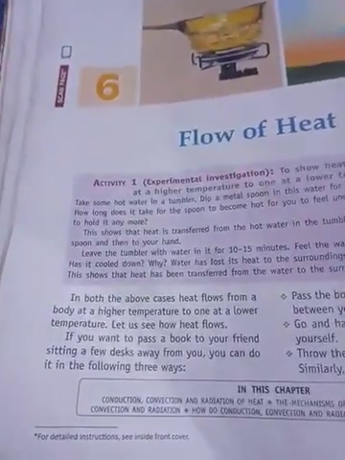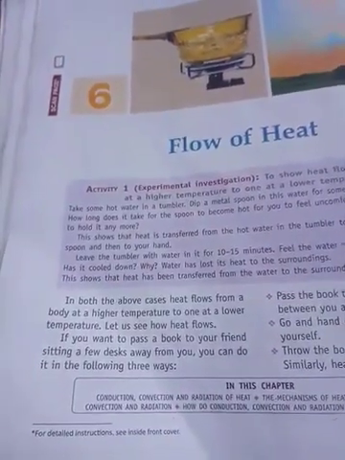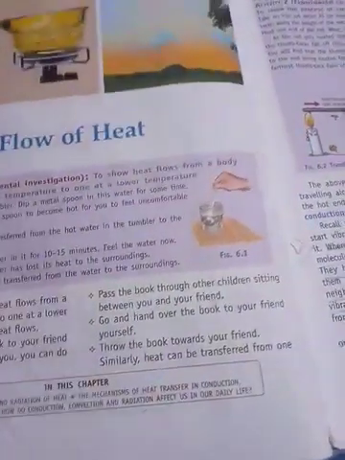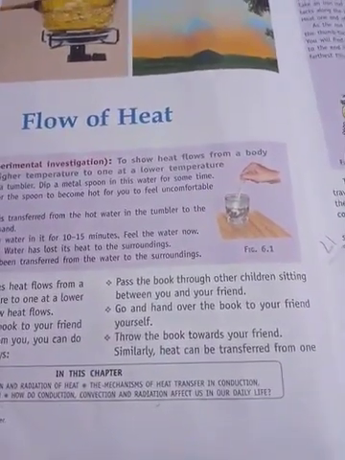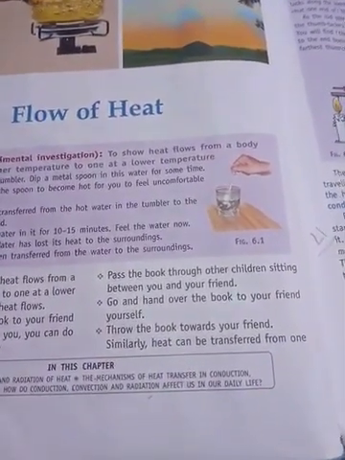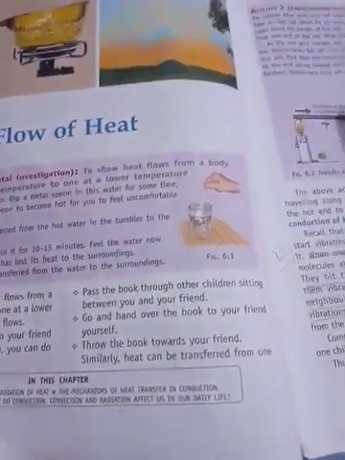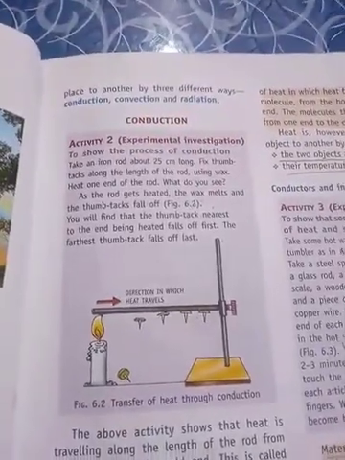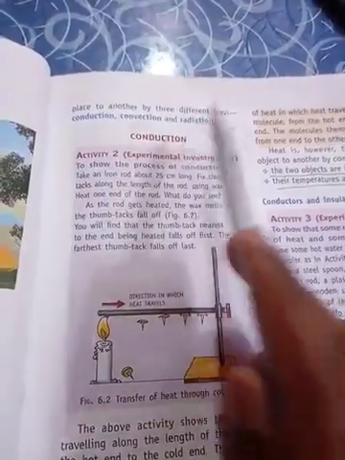Now, let us learn how heat flows. If you want to pass a book to your friend sitting a few desks away from you, you can do it in the following three ways. First, pass the book through the other children sitting between you and your friend. Second, go and hand over the book to your friend yourself. And third, throw the book towards your friend. Similarly, heat can be transferred from one place to another in three different ways. First is conduction, second is convection, and third is radiation.